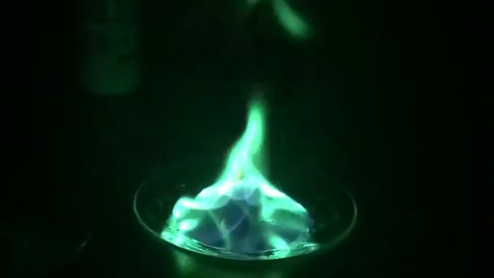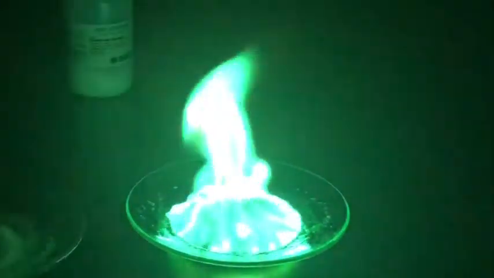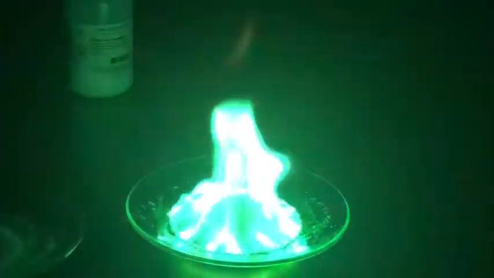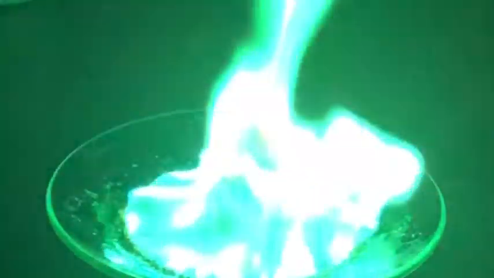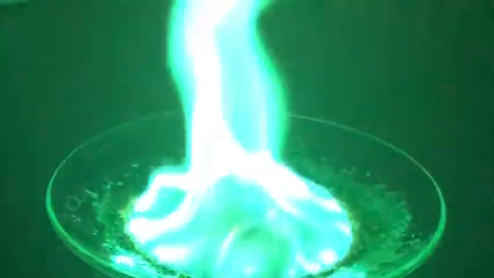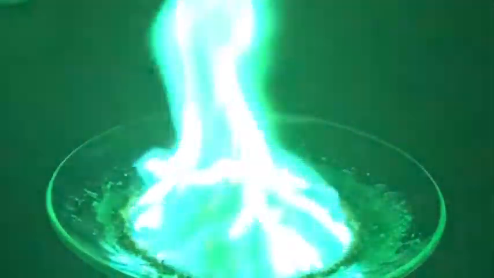Let's take a look here. So I overdid it on purpose here for the cool effect. This is copper chloride, so the heavy metal is the copper. And again, I'm getting just a vivid green. And the video, I don't know if that's doing it justice or not. Energized metal cations here.